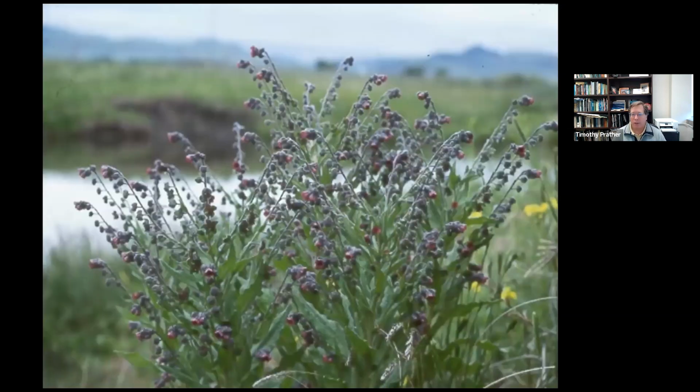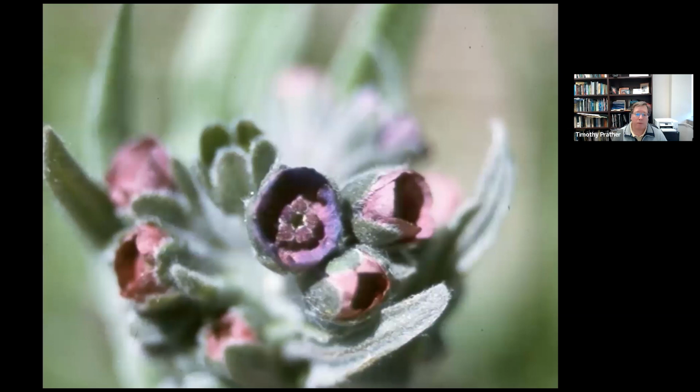Here's a picture of hound's tongue, and it is one that's on our noxious weed list. It is also one that causes some considerable consternation when it gets into animal fur, and then also on whatever you're wearing as well. It's also toxic to livestock, and so it's one that we are concerned about. Here's a close-up of the flowers.